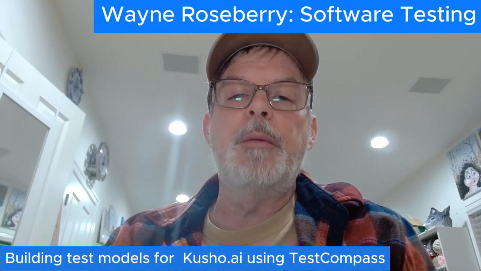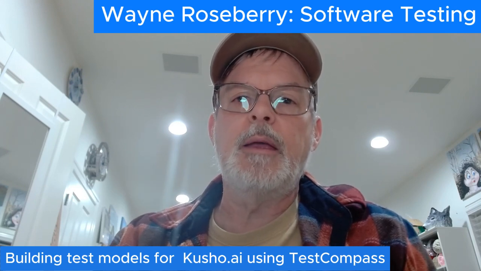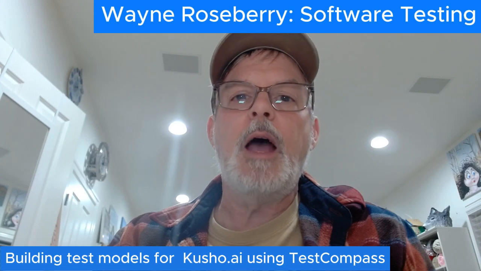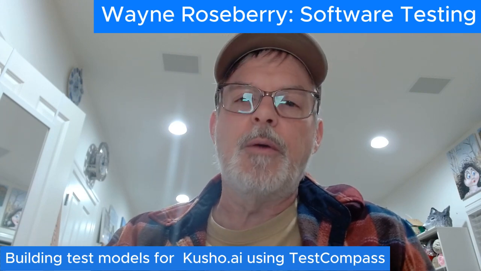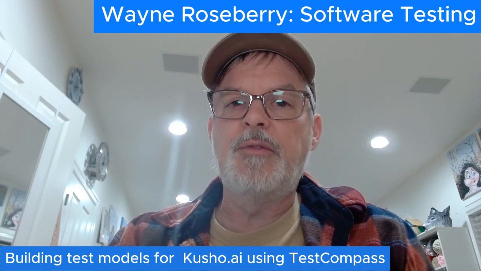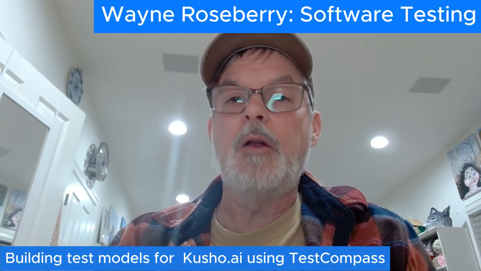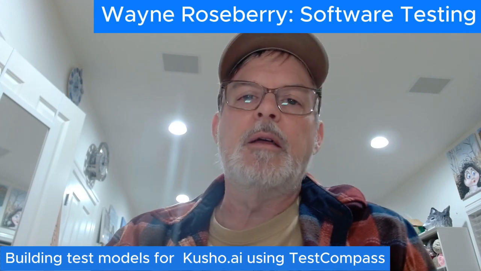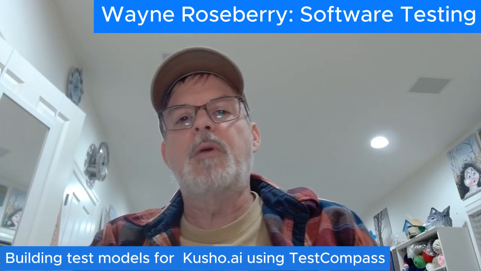Today I modeled the behavior of Kusho.ai. It's an AI-driven test case generator. It focuses on REST APIs. And I use TestCompass to do some model-based design and drive some test case creation from it.